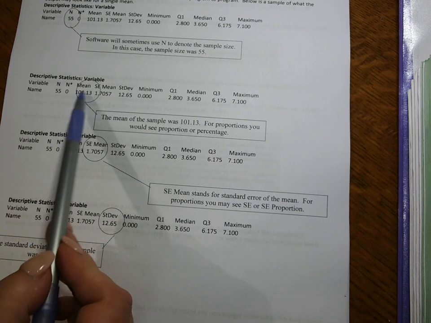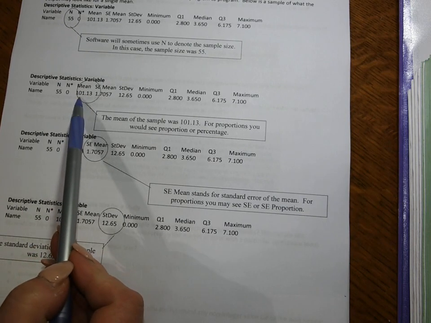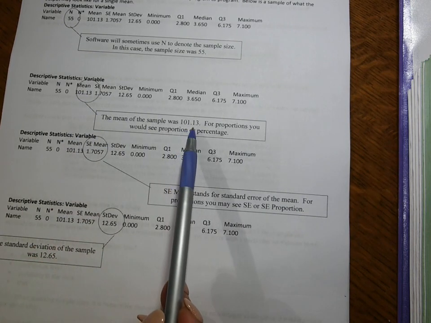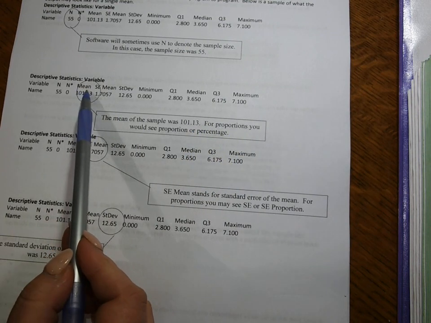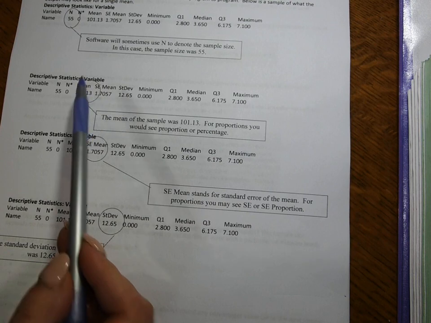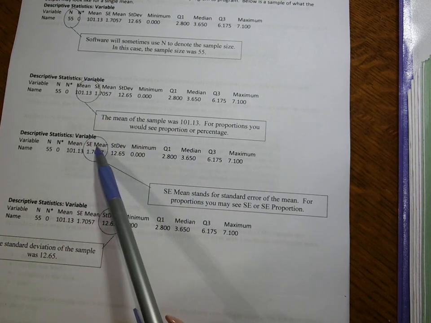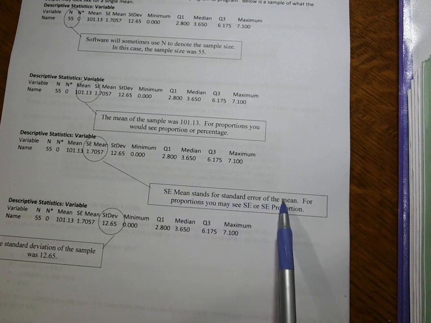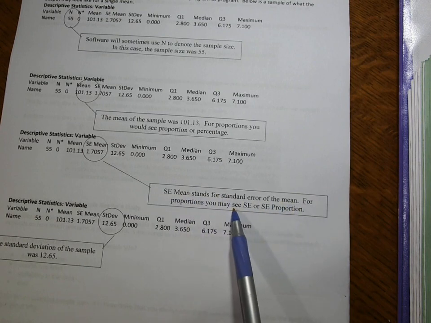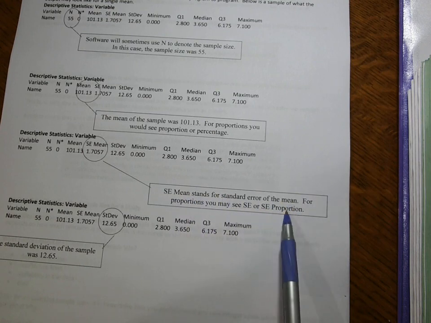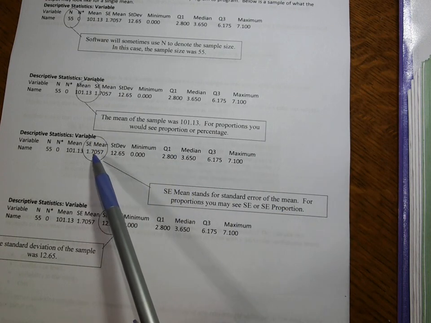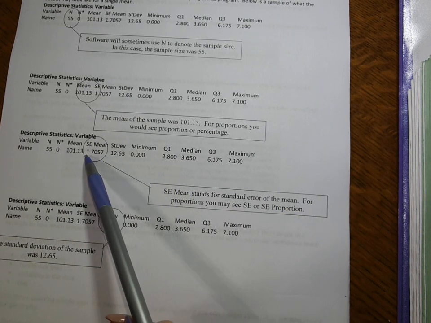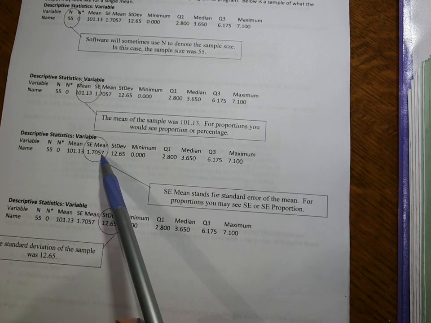The mean is usually denoted as the mean. So the mean of this sample would be 101.13. For proportions, you would see the word proportion or percentage here in computer output. Standard error mean. SE mean stands for standard error of the mean. For proportions, you may just see SE or SE proportion. So for this example, the standard error of the mean is equal to 1.7057.